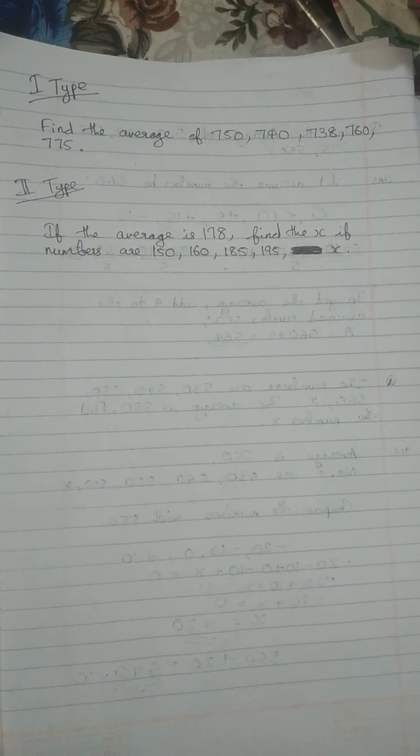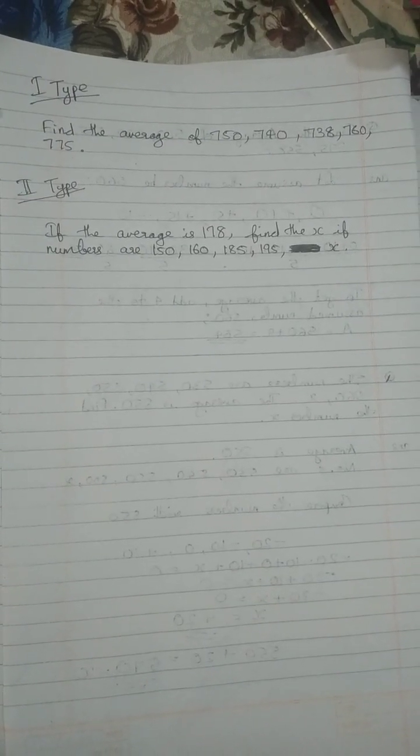There are two practice questions for you. I hope you understood the first type and the second type.